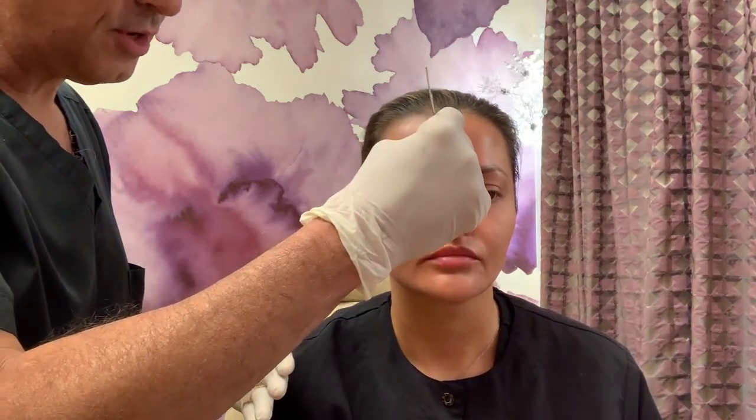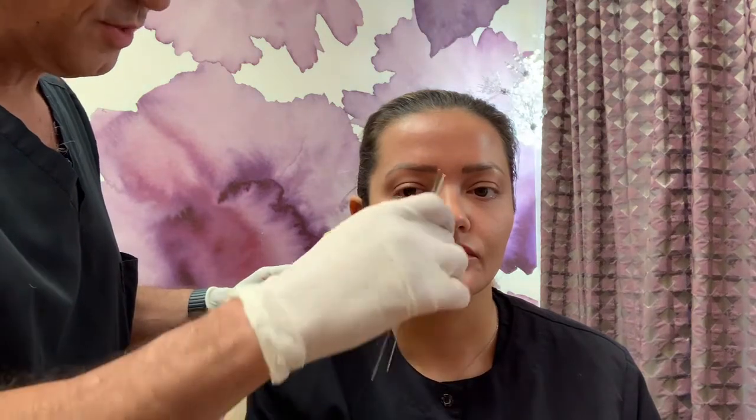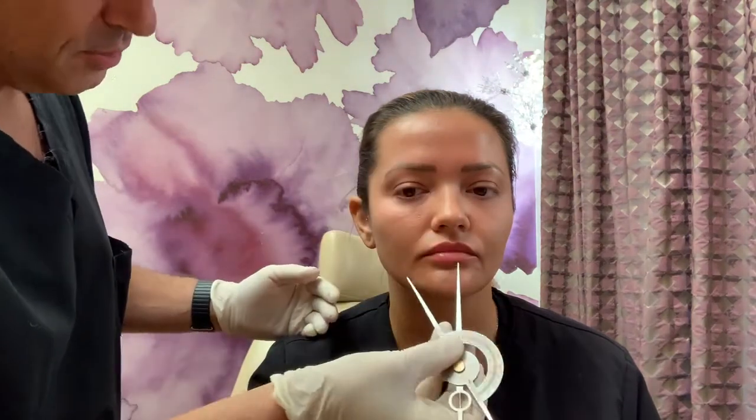So it's a wonderful tool that a practitioner can use as they're training, when they're new to this field. It can determine the length of the nose, it can determine the width of the chin, the height of the lips and the width of the lips. And again, in a beautiful face, it should meet all these criteria.